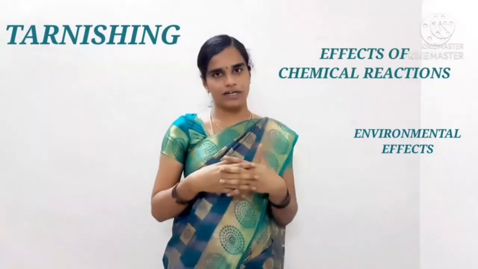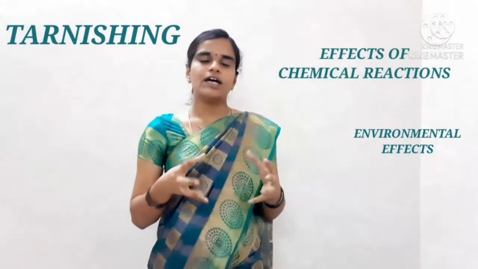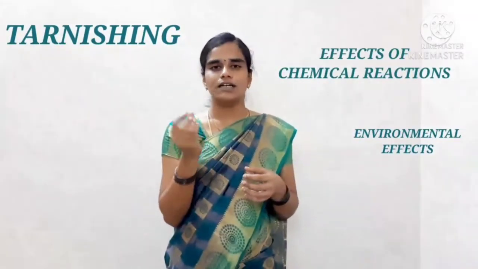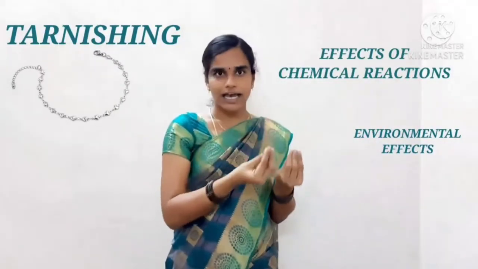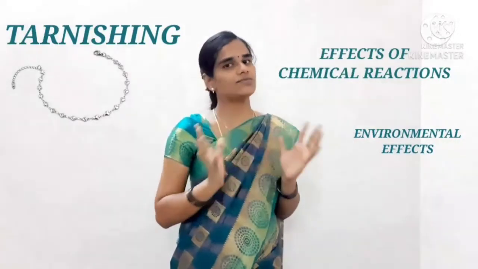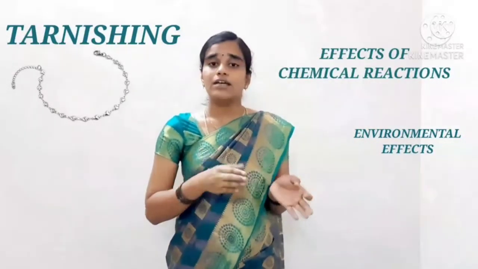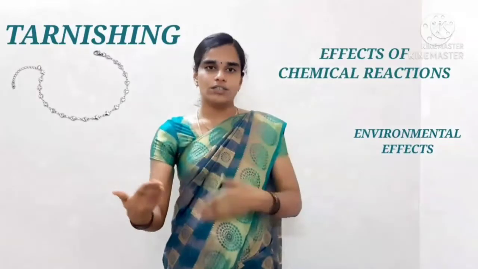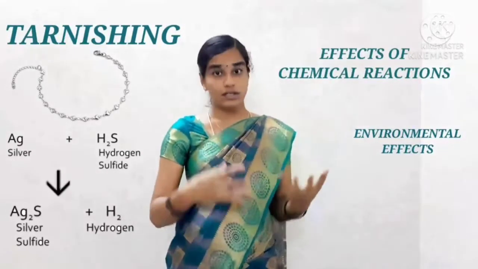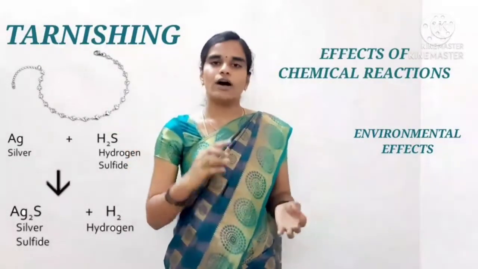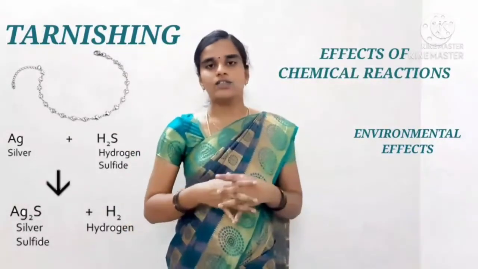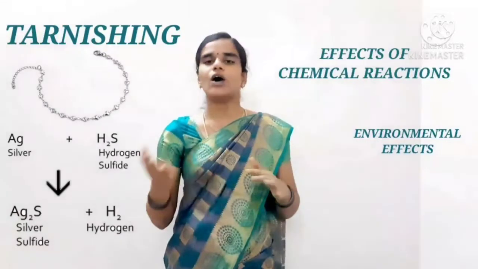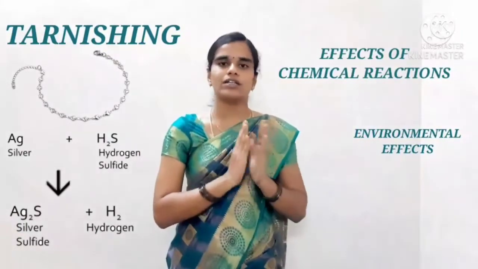Next, tarnishing of metal. Tarnishing means some metals may lose their glittering or lustrous property when oxidized in air. For example, your mother is wearing an anklet. The new anklet will be very bright and silver in color. But when it gets older and older, it reacts with atmospheric oxygen or moisture to form oxides, giving the anklet a blackish color. This is due to the chemical reaction between atmospheric oxygen and the silver in the anklet.